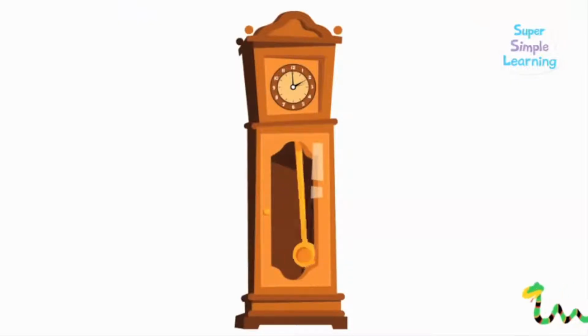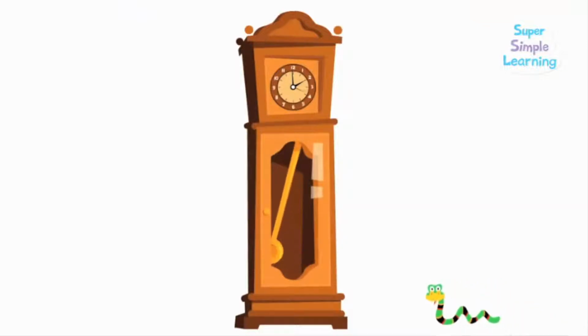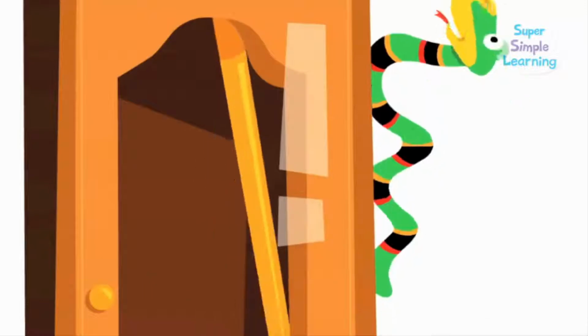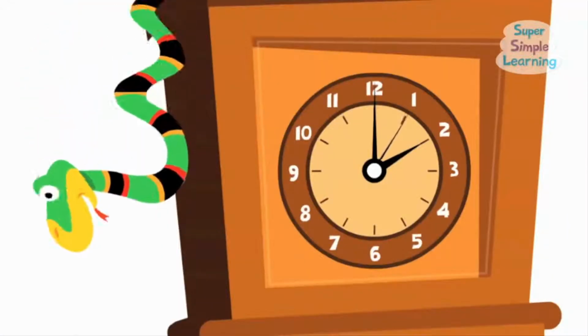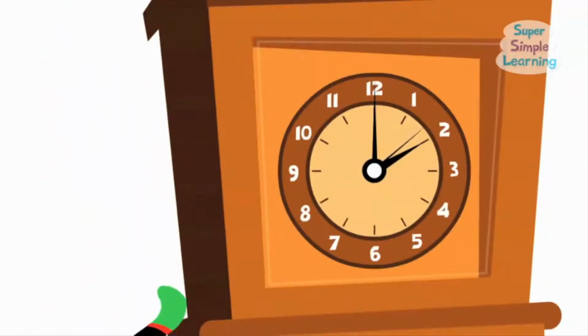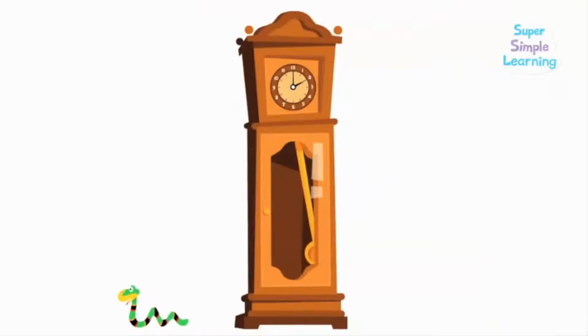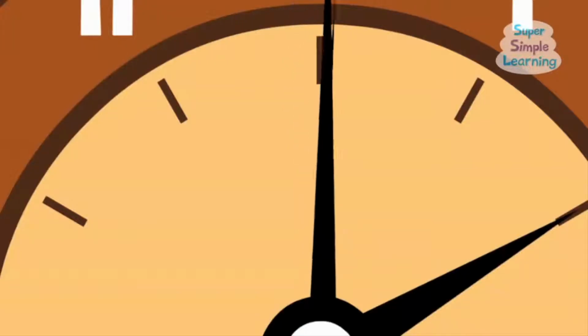A snake. Hickory dickory dock, the snake went up the clock struck 2, the snake went down. Hickory dickory dock, tick tock, tick tock.